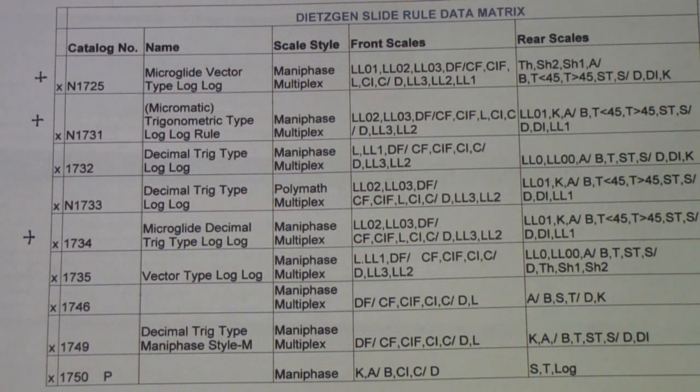So here are the 9 rules that I've picked out to look at today. And the chart is opposite to the way they're arranged on the table. In other words, the 1725 is the one that's at the bottom, and the 1750p is the one that's at the top. But these are arranged in order of catalog number, and the sequence of catalog numbers do not necessarily represent the chronological sequence of when these were introduced.